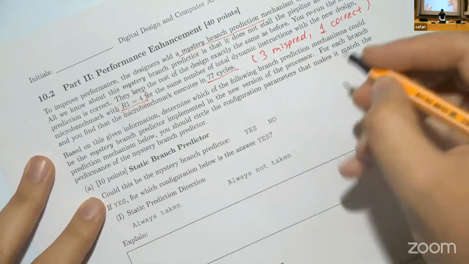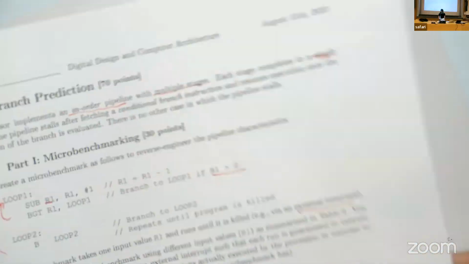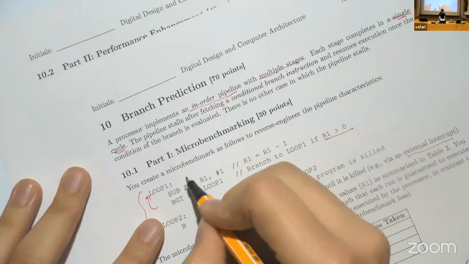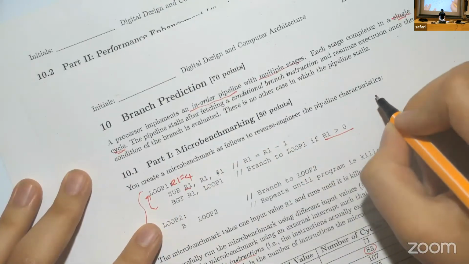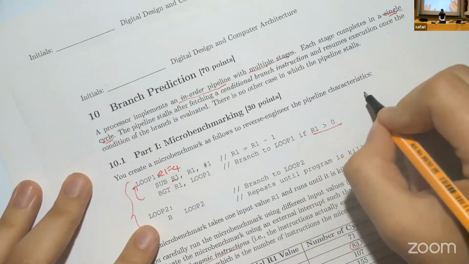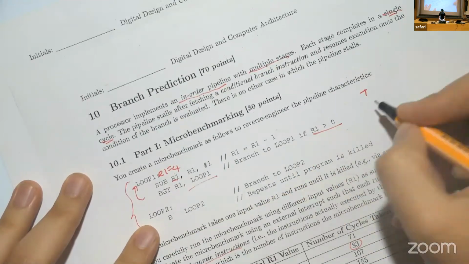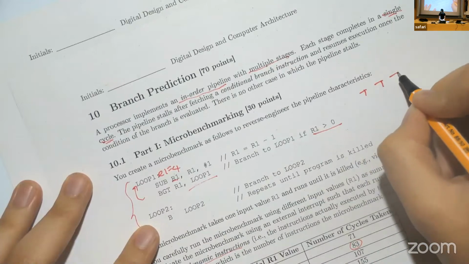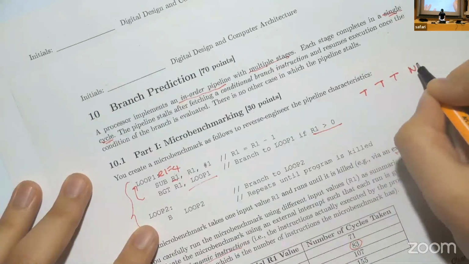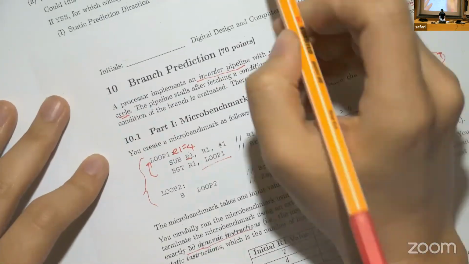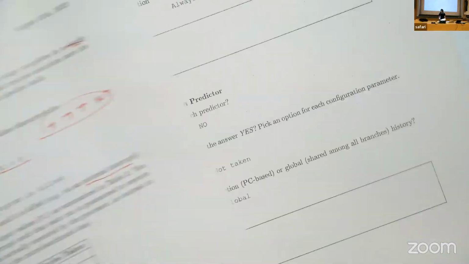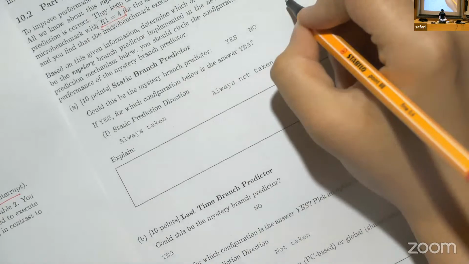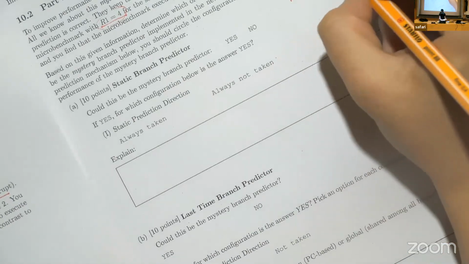When we give 4 for R1, the first branch will be taken, the second one will be taken, the third one will be taken, and the last one will not be taken. So let me copy that here. Taken, taken, taken, not taken.